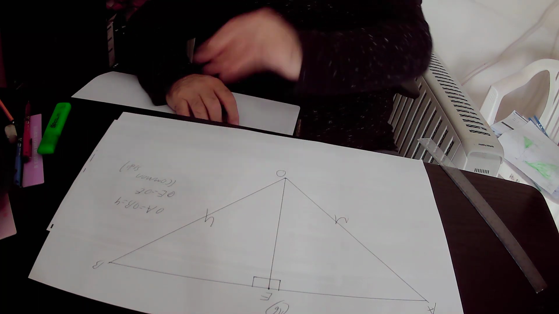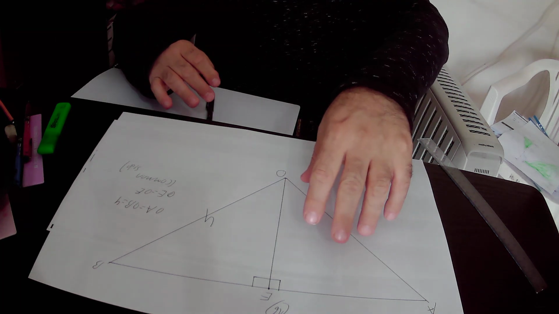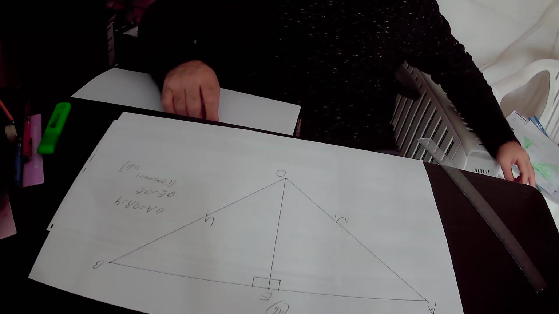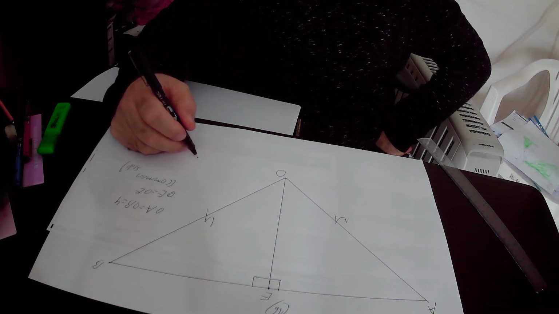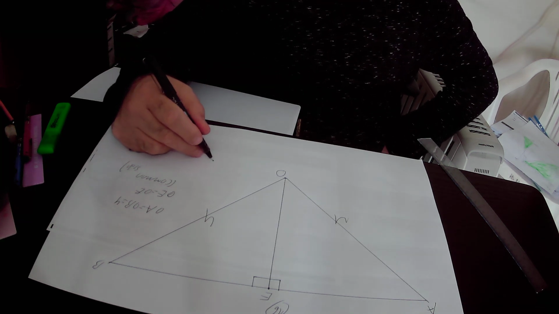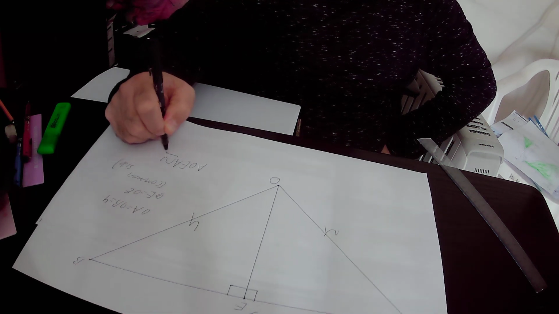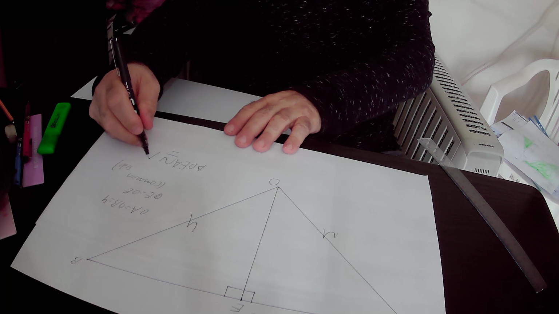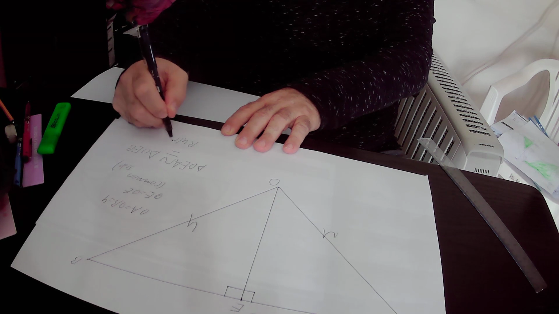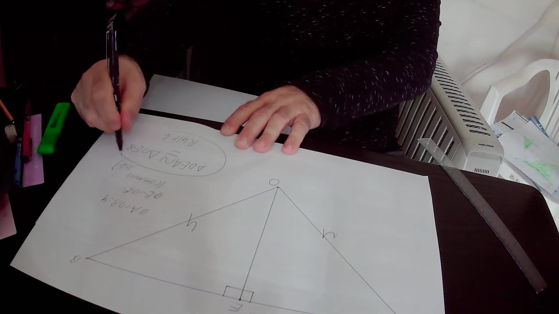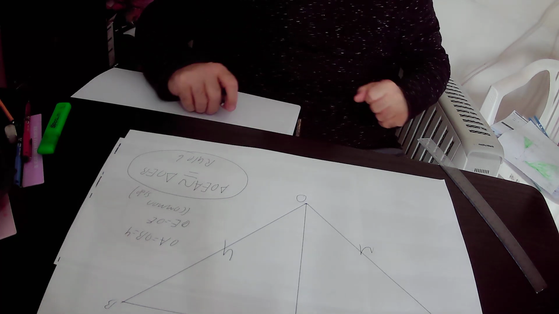So by proving those two things, we actually proved the triangle OEA is congruent to triangle OEB according to rule number 6. Triangle OEA is congruent, this is the sign of congruent, to triangle OEB according to rule number 6.